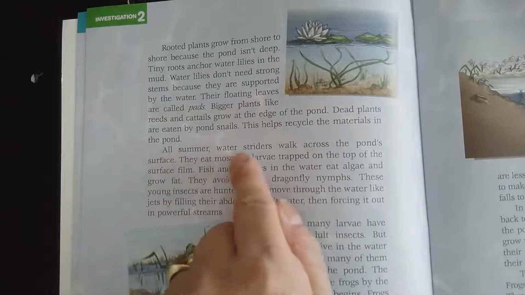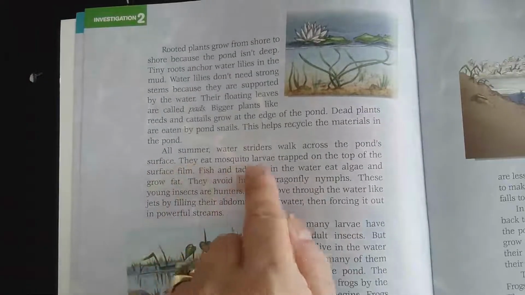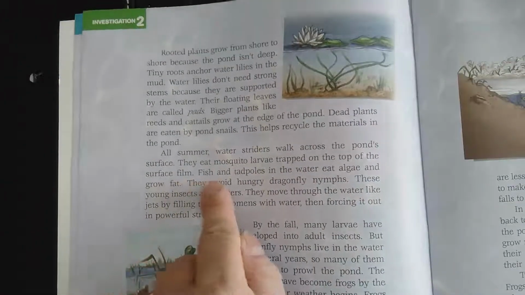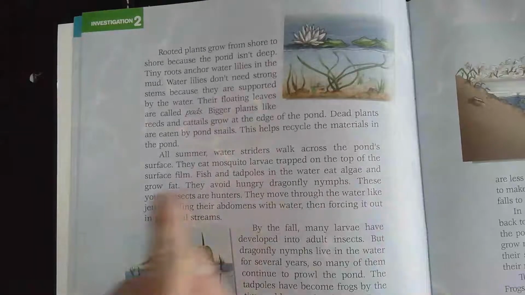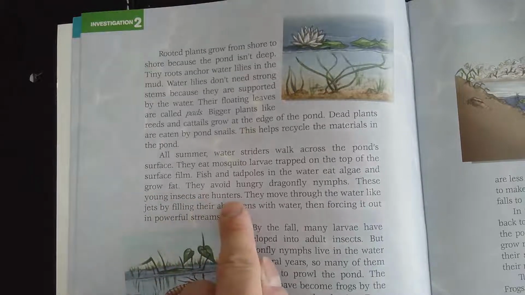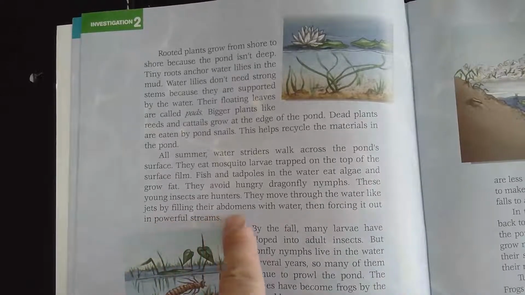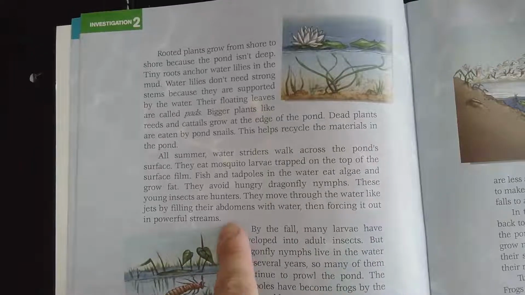All summer, water striders walk across the pond's surface. They eat mosquito larvae trapped on the top of the surface film. Fish and tadpoles in the water eat algae and grow fat. They avoid hungry dragonfly nymphs. These young insects are hunters. They move through the water like jets by filling their abdomens with water, then forcing it out in powerful streams.